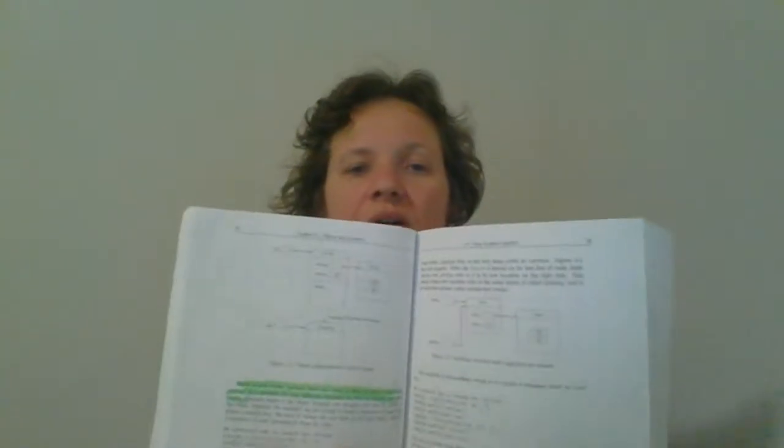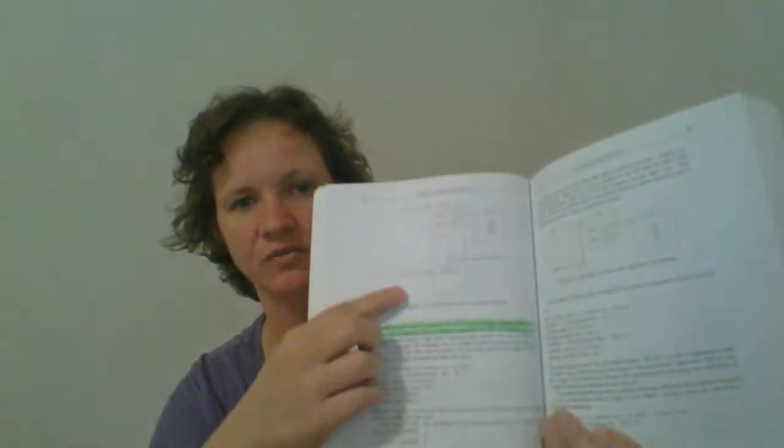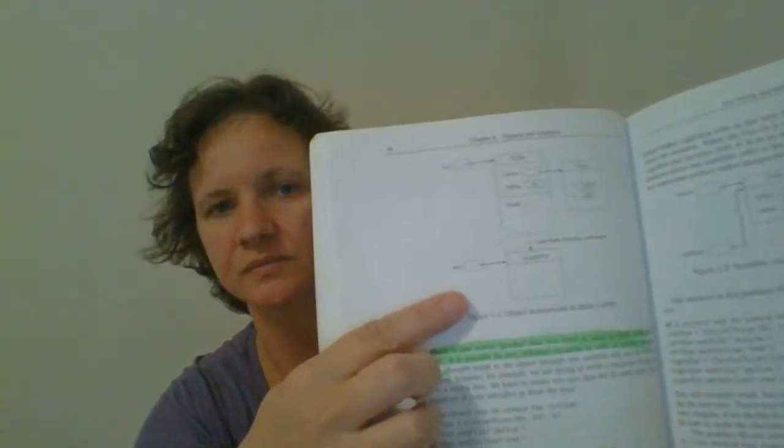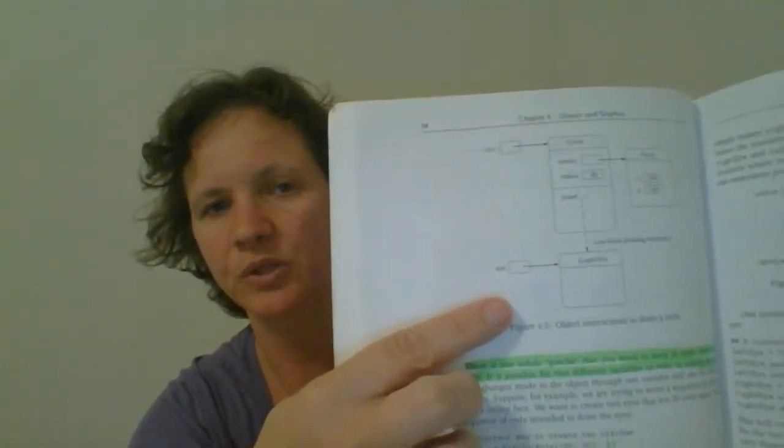Let's take a look at Figure 4.5. This one is Figure 4.5. I hope you can find it in your book. If you're following along, it's at the top of page 94. And we have the Circle and the GraphWin and the Point. And we have object interactions to draw a circle.